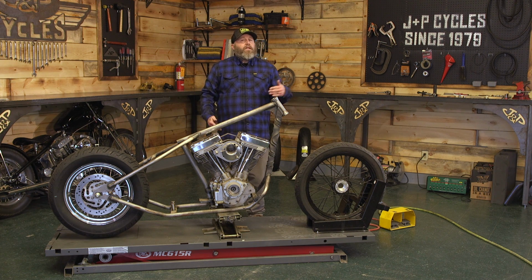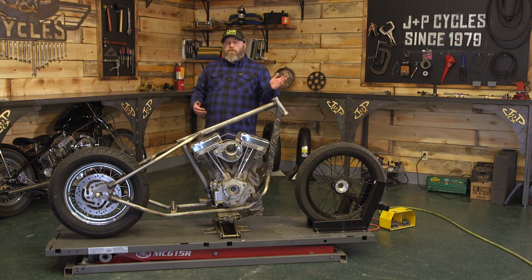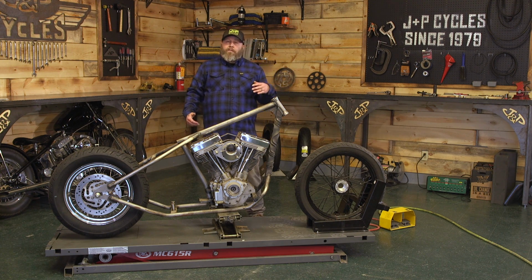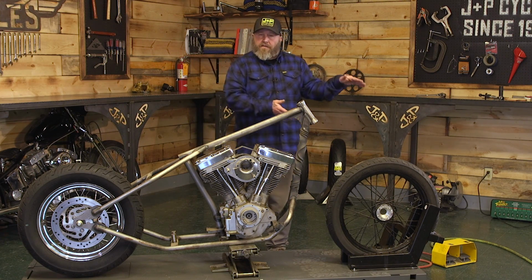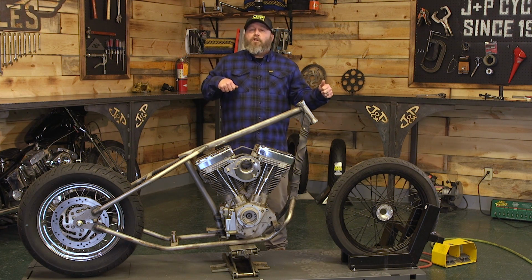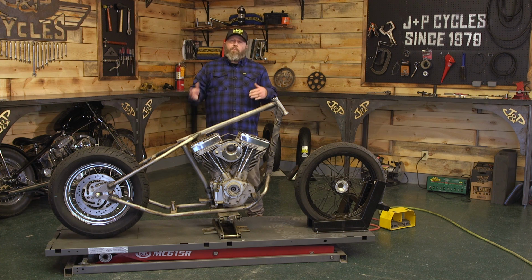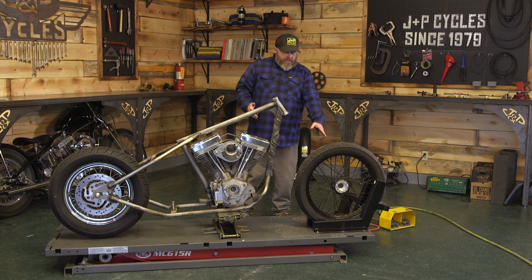But typically, if you're looking at a cruiser, they're gonna be somewhere in the 30-degree range, whereas if you're looking at something that's a little quick handling, it's gonna be down in the 20-degree range. And what that does is that tucks that front end farther under the bike and makes it quicker handling. Now, that can also affect stability of the bike, because that directly affects the trail.